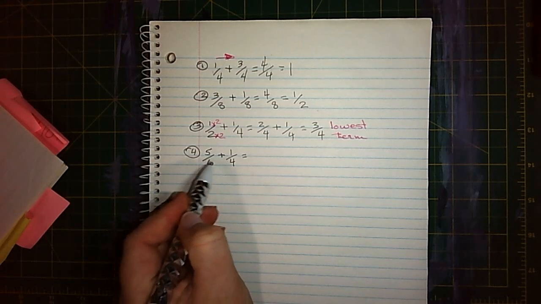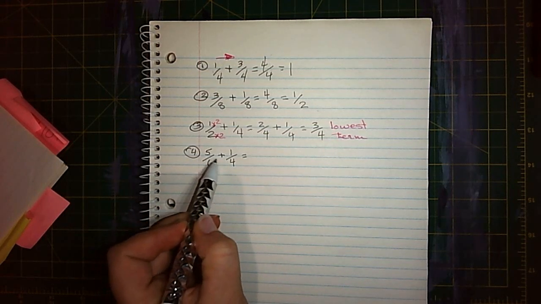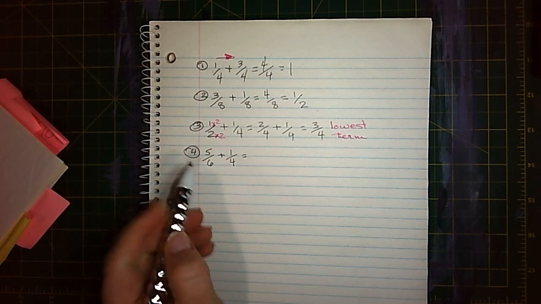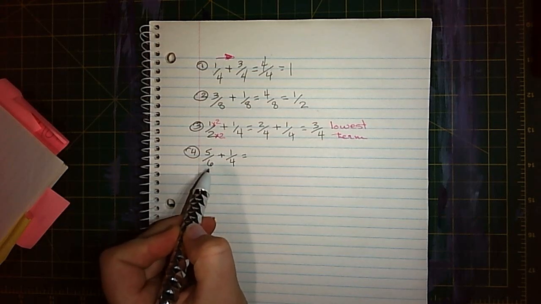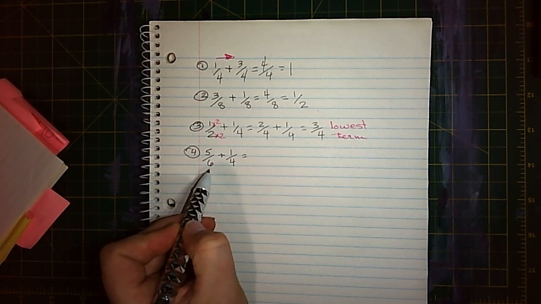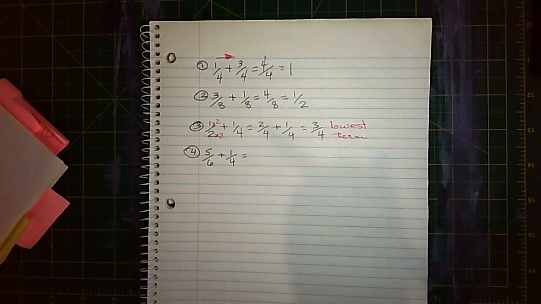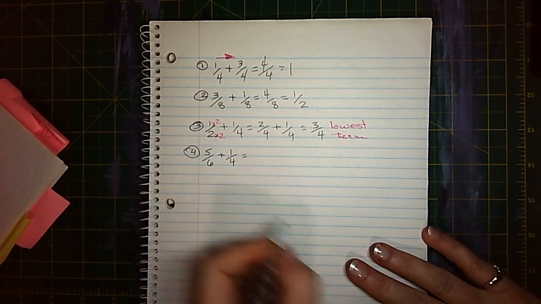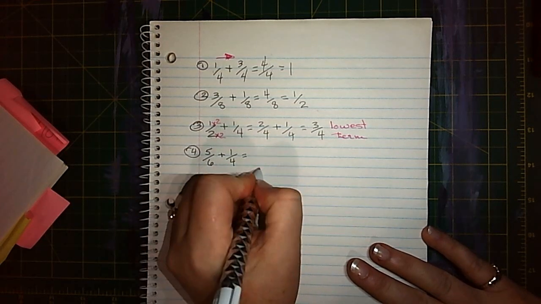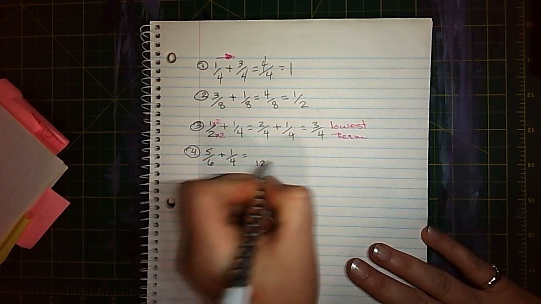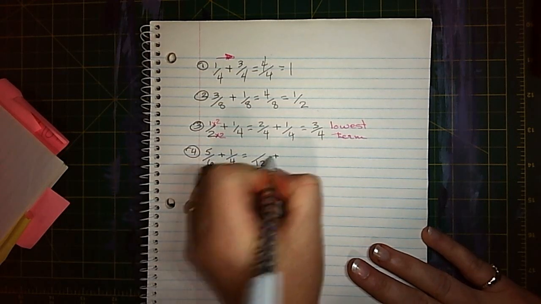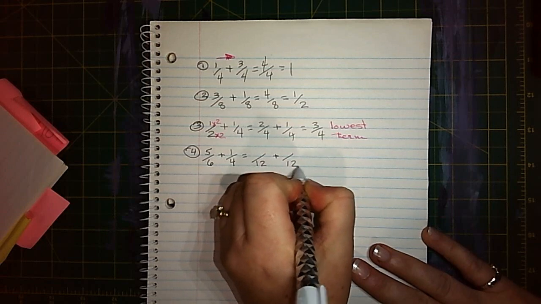Let's look at the biggest number first. So the 6. Is there a number that 6 will go evenly into, that 4 will also go evenly into? 12. Yes, absolutely. It's 12, right? So we're going to say 12. So it's going to be something over 12 plus something over 12.